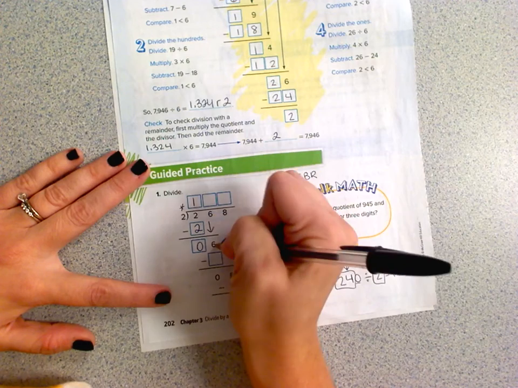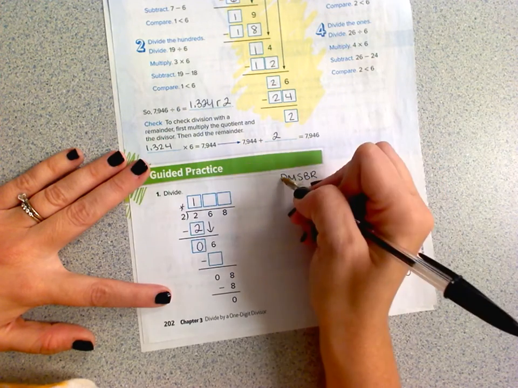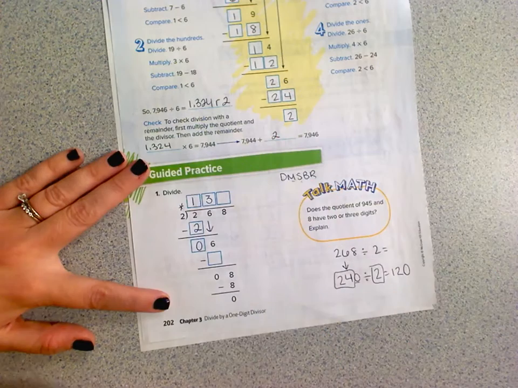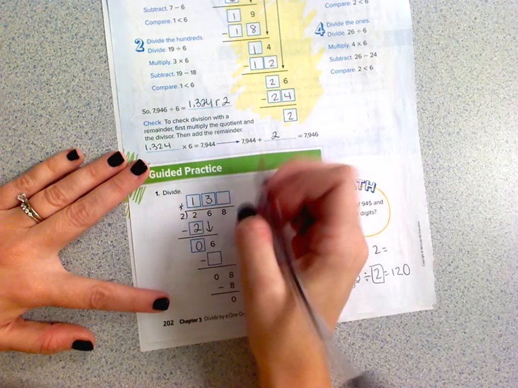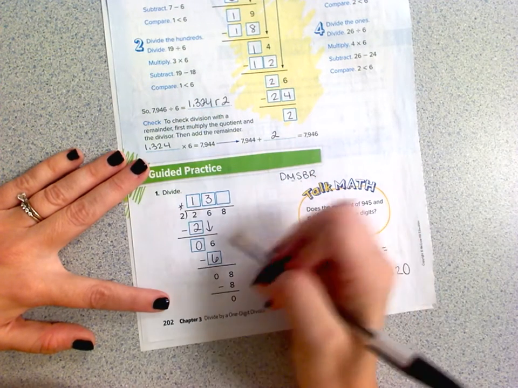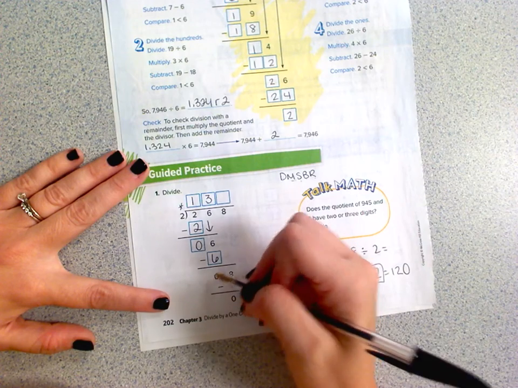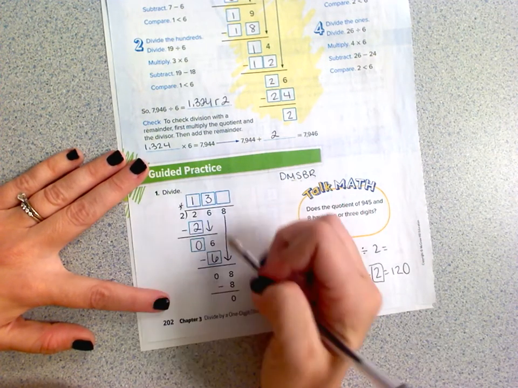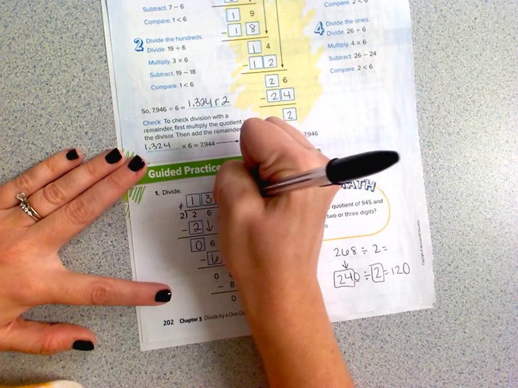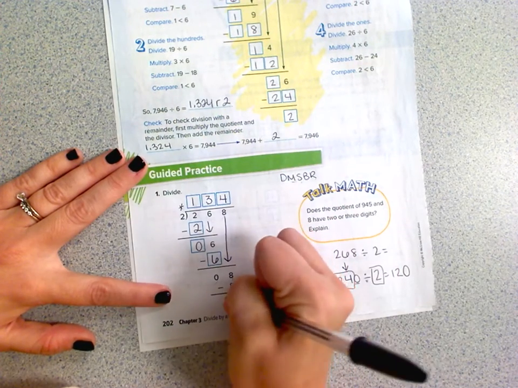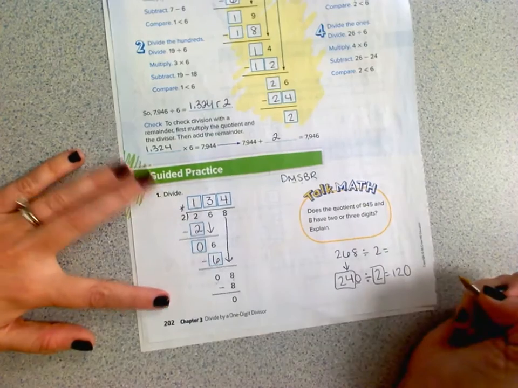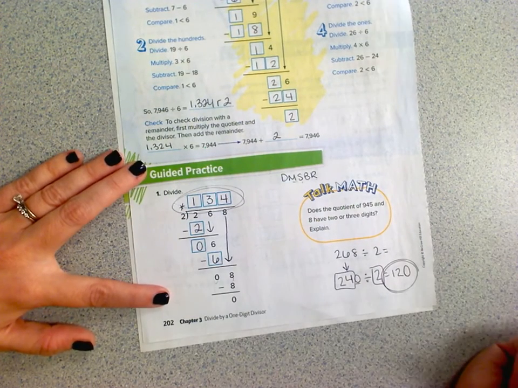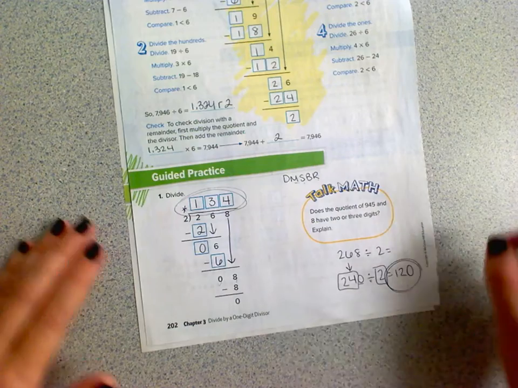Bring down. Repeat. Back to division. 2 goes into 6 3 times. 3 times 2 is 6. Subtract. 6 minus 6 is 0. Bring down 8. 2 goes into 8 how many times? 4. 4 times 2 is 8. 0. No remainder. So 134, is that close to 120? Yes. So that's a reasonable answer.